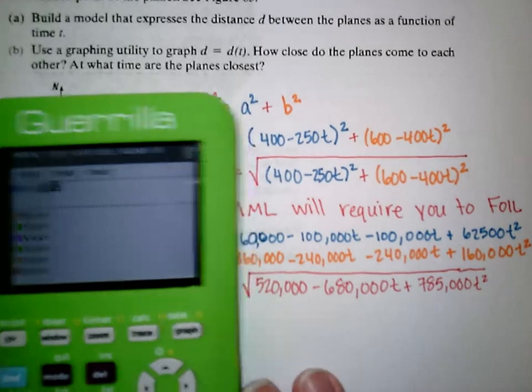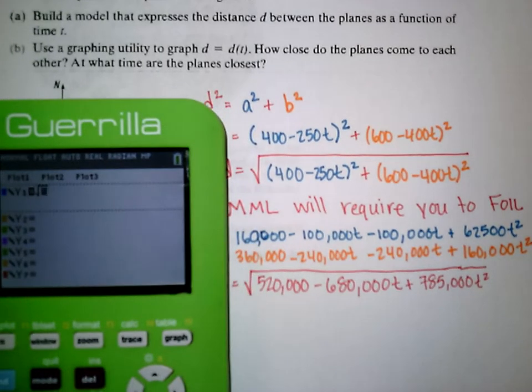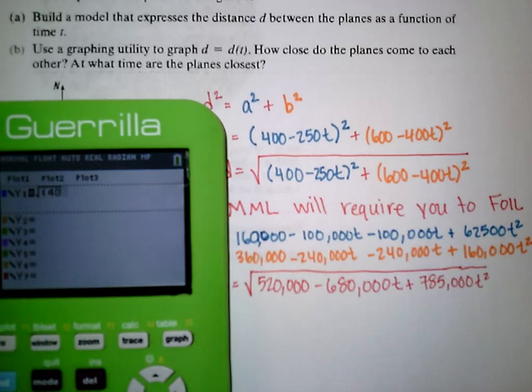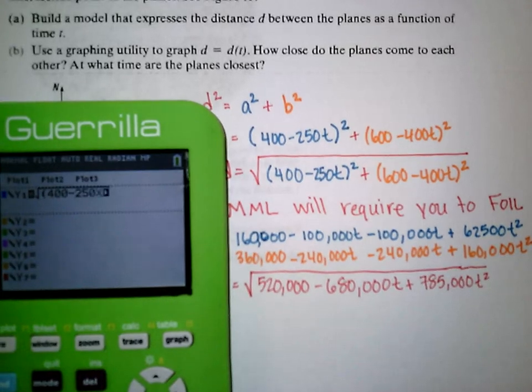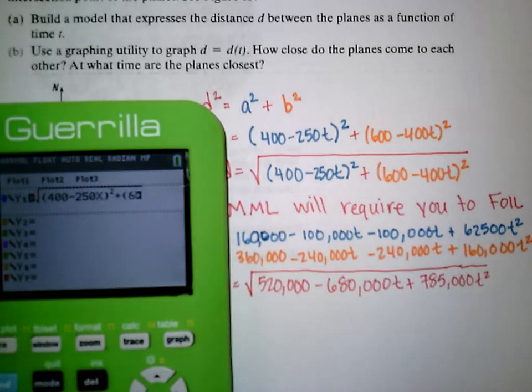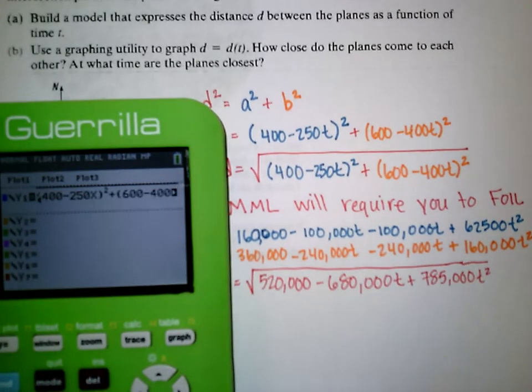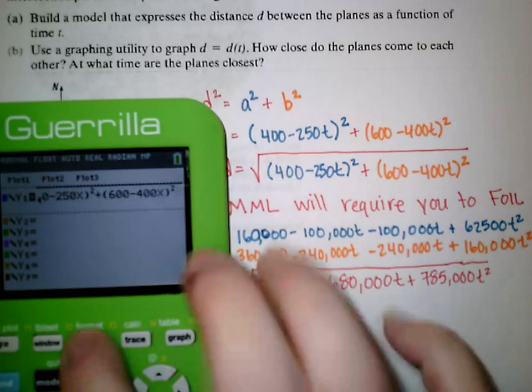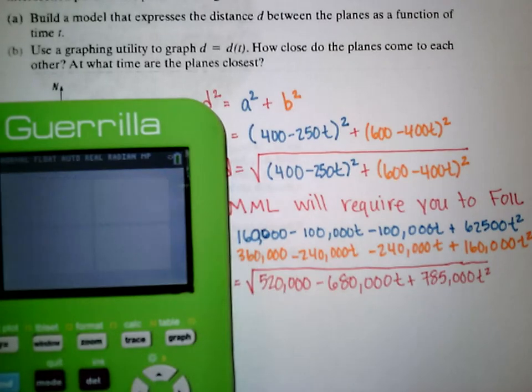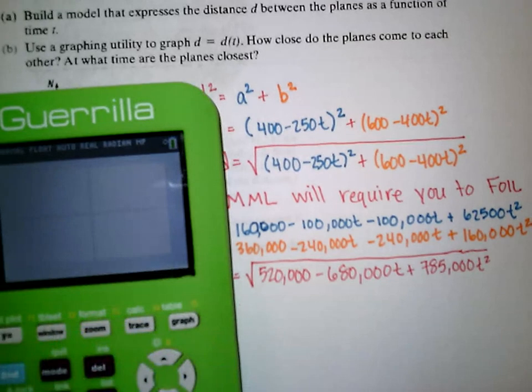Square root of (400 minus 250x) squared plus (600 minus 400x) squared. The calculator doesn't know t, so we just use x. And we'll go to a standard graphing window.